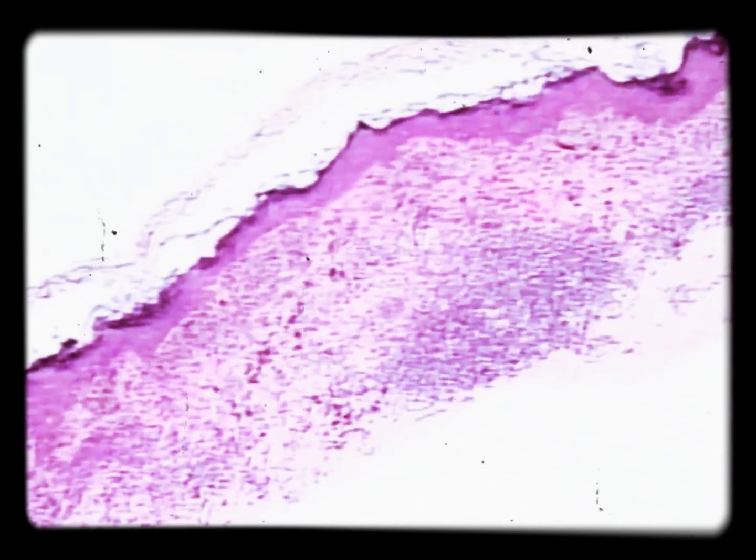Confluence of nests across a rather broad zone. Then nests not equidistant. Within the dermis, there are bizarre shaped aggregations. This is a melanoma. Does everybody see this?